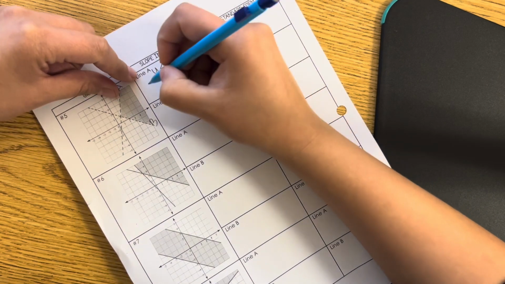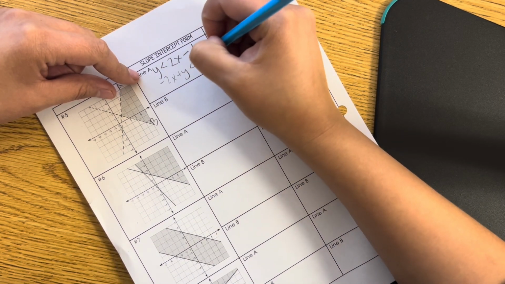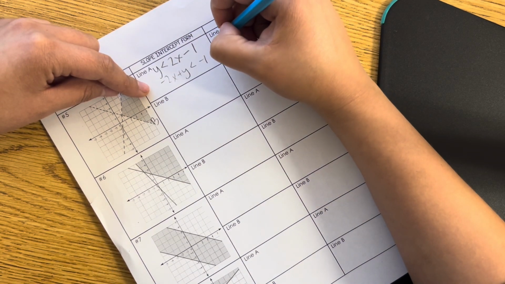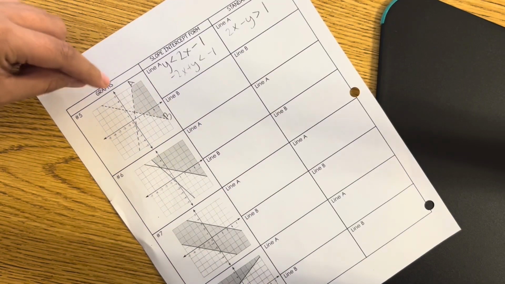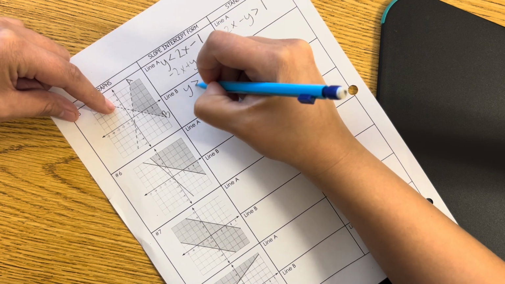All I need to do is convert by moving the x over, so it's going to be negative 2x plus y is less than negative 1. But since the x is negative, I do have to change all the signs, which then means I'm going to also flip the inequality. And there it is. Line B has a dashed line as well. It's shaded above that dashed line, so we're going to use greater than.